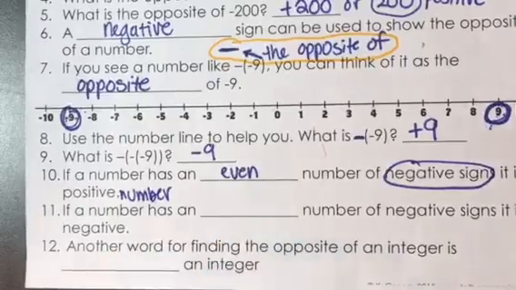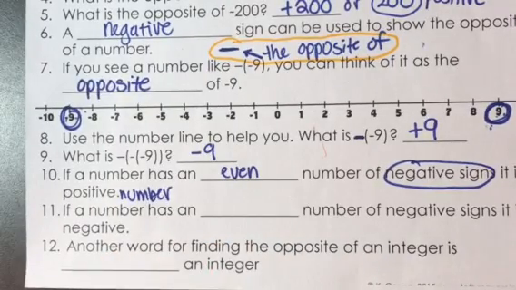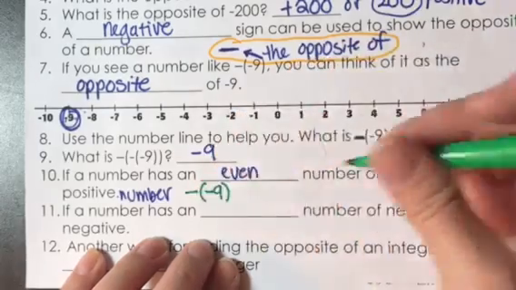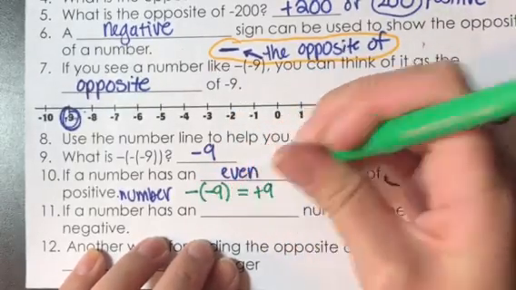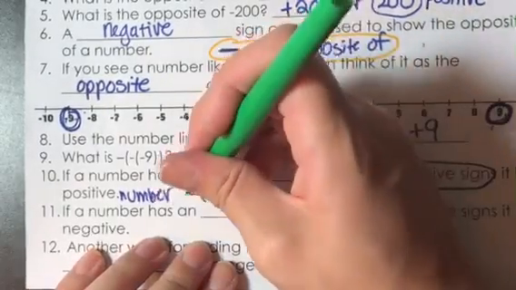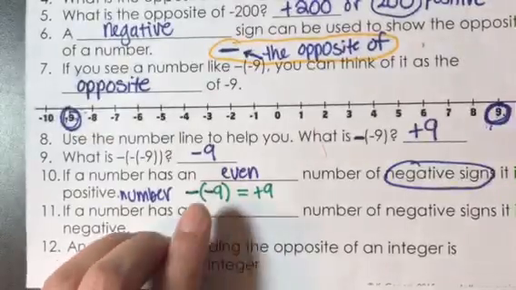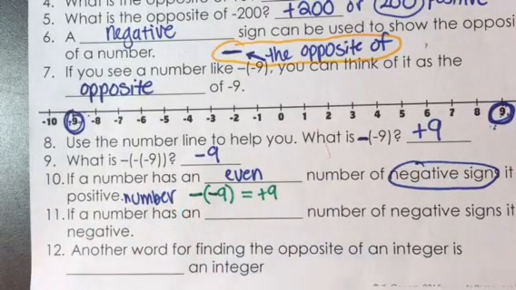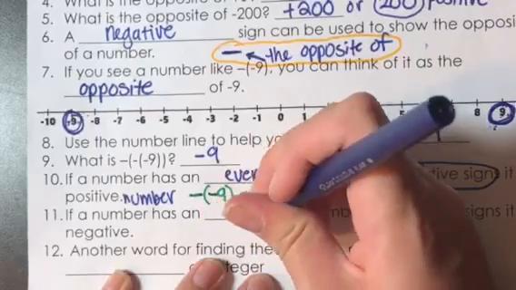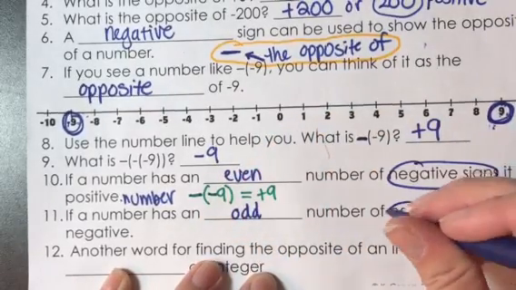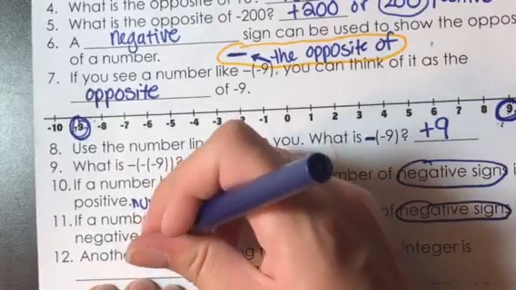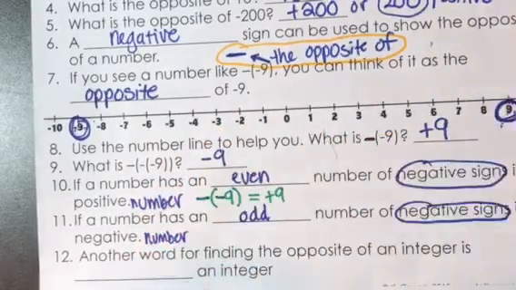So for example, I'm going to use a different color. The opposite of negative 9, that was positive 9. See how there's 1, 2 of the negative signs? That's an even number. If the number has an odd number of negative signs, then it's going to be a negative number.